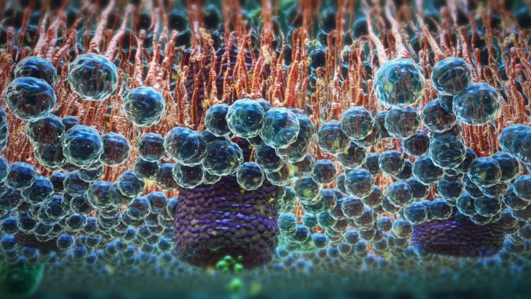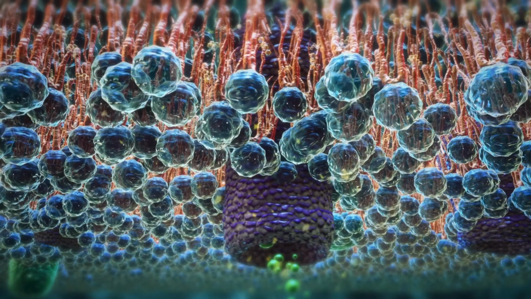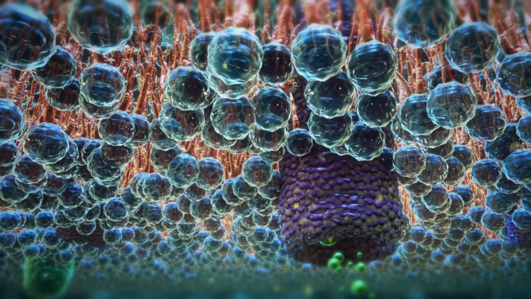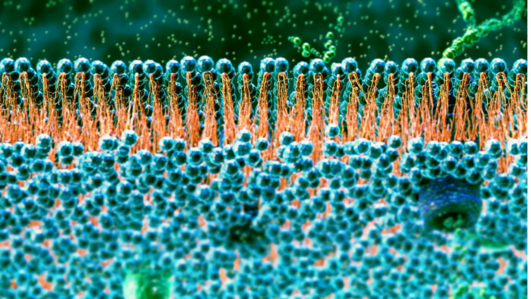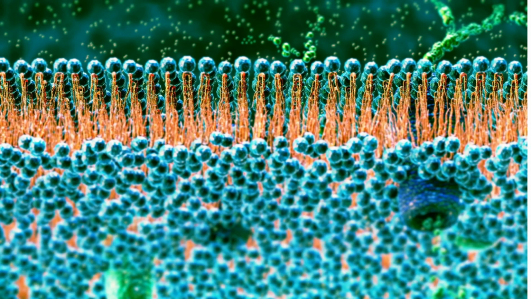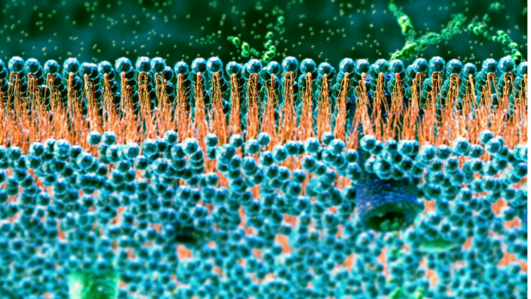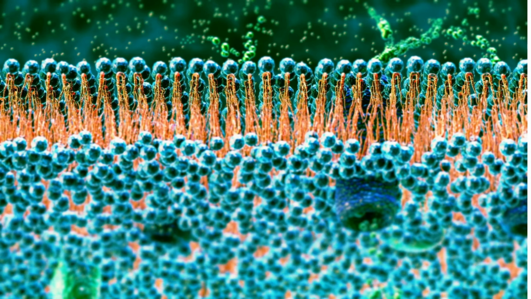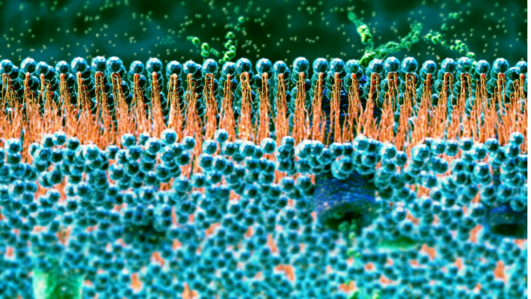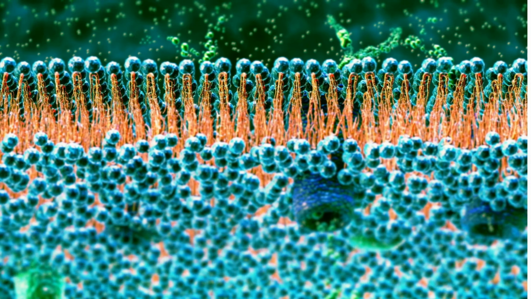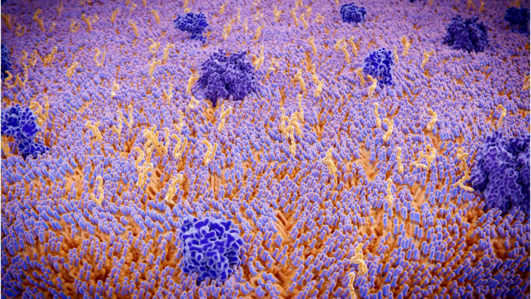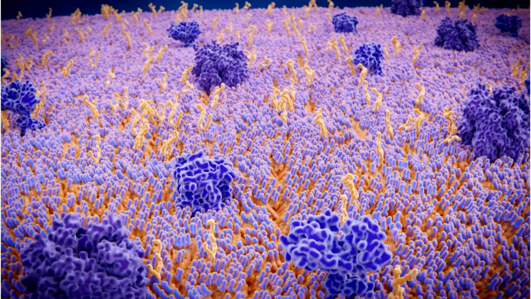The basic structure of the cell membrane is a lipid bilayer composed primarily of phospholipids. These phospholipids have a hydrophilic phosphate head and hydrophobic fatty acid tails. In the aqueous environment of the cell, these phospholipids arrange themselves into a bilayer with the hydrophobic tails facing inward and the hydrophilic heads facing outward, interacting with the surrounding water.